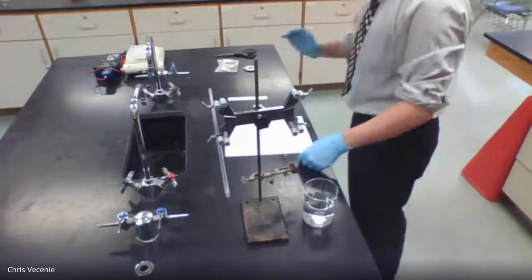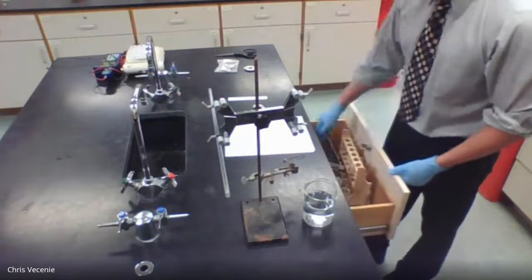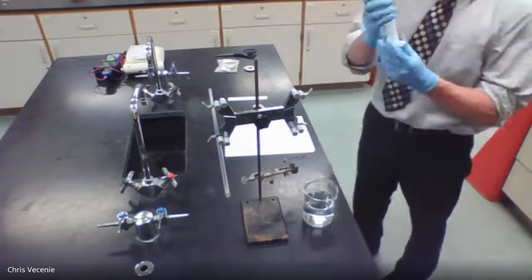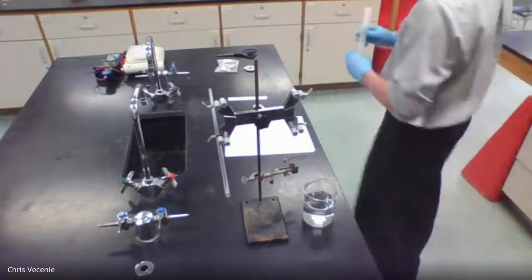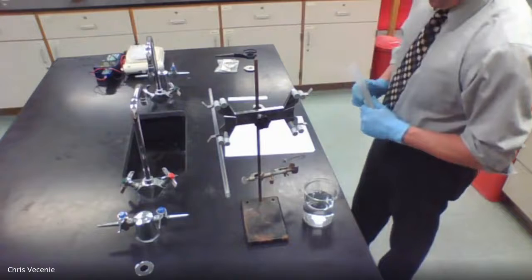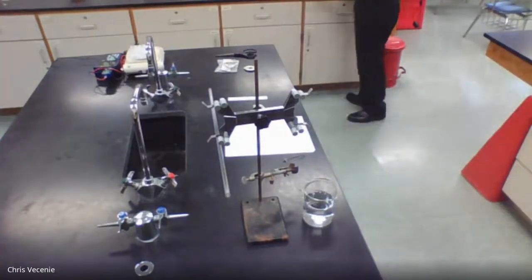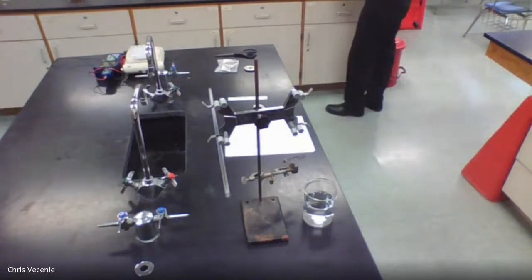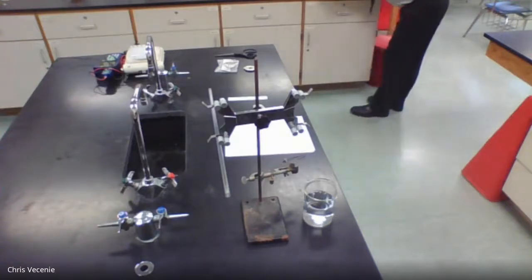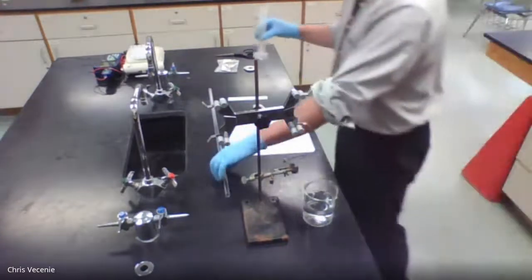All right, then we need to prep our gas collection tube. So I'm going to go into my drawer and get my graduated cylinder. And then it tells me to get 15 milliliters of 2 molar hydrochloric acid. So I'm going to come over here and measure that. Nothing crazy. Just pour it in. And here's my 15 milliliters of my acid.